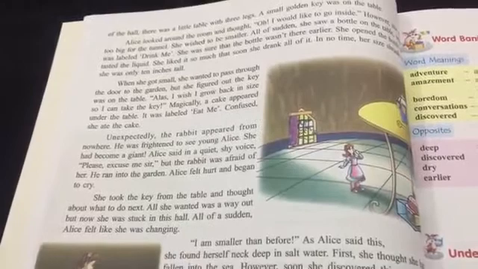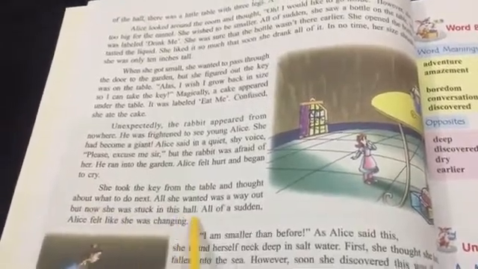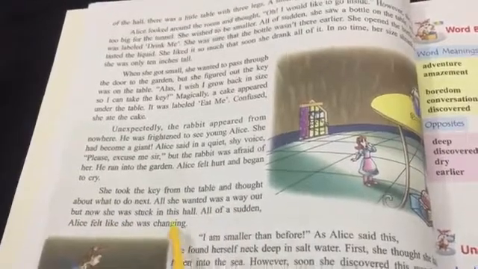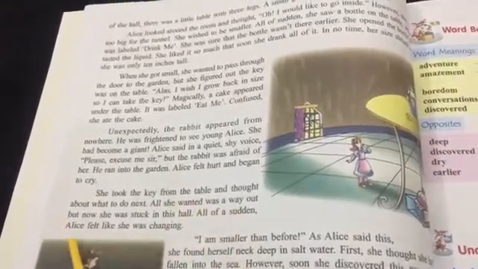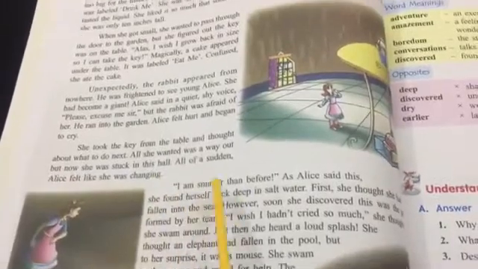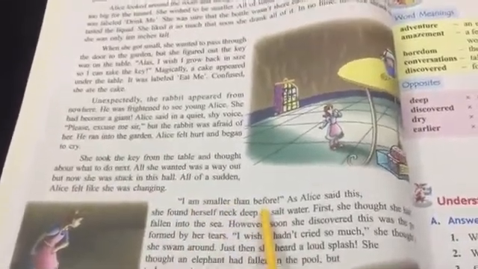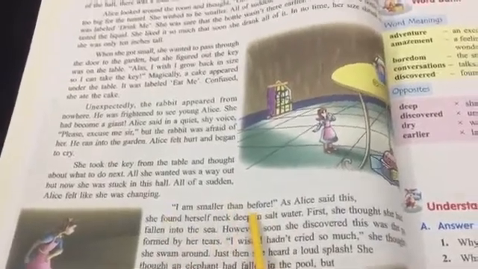But what happened was that she was stuck in this hall. All of a sudden, Alice felt like she was changing, and then Alice was again changing. "I am smaller than before." Now Alice was much smaller. She was much smaller than before.